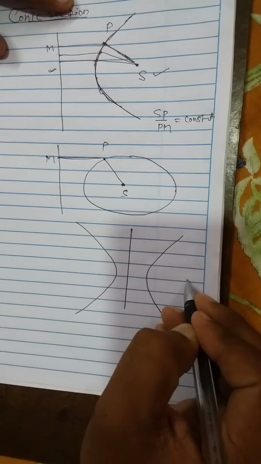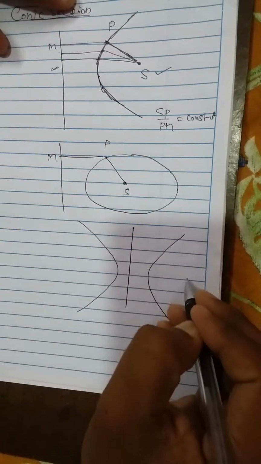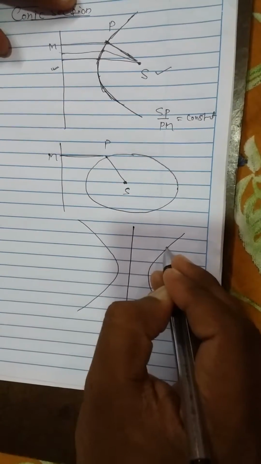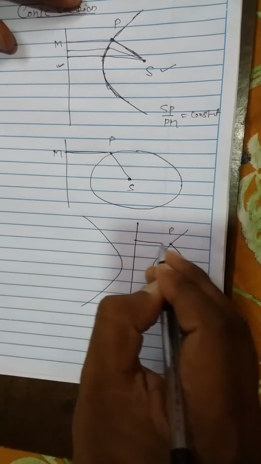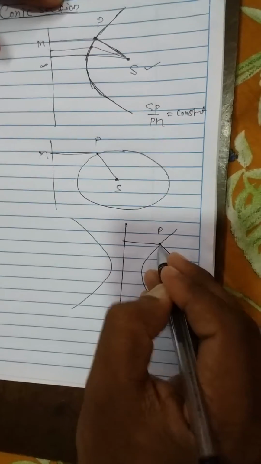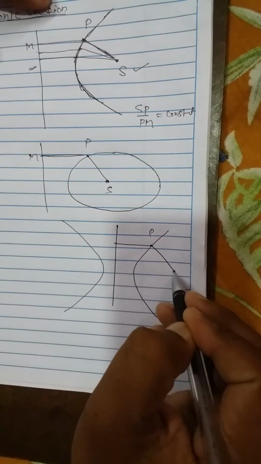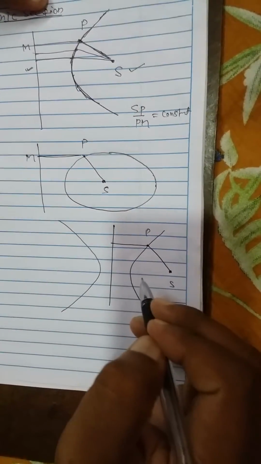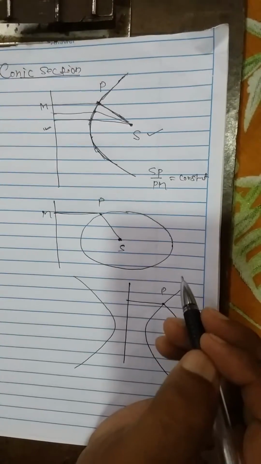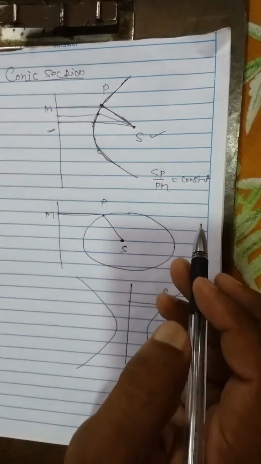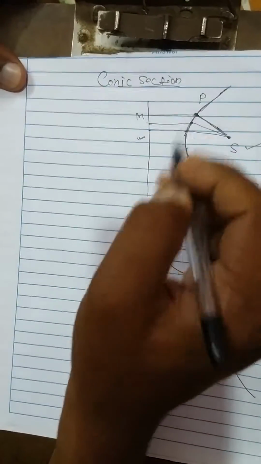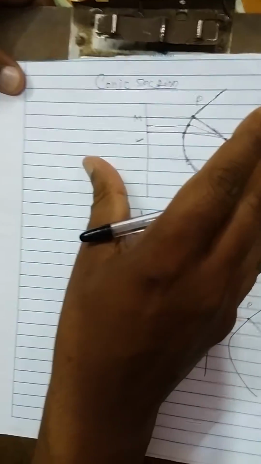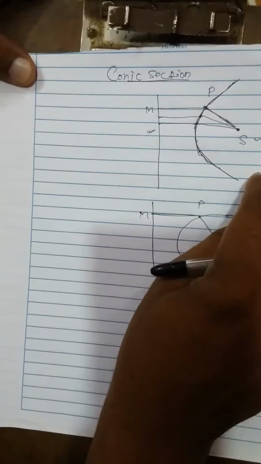This one is also a conic section. Suppose this is the fixed line, this one is the fixed point, and this one is the moving point. Again the ratio SP by PM is constant everywhere. If it is a conic section, then the ratio of distance from the fixed point and from the fixed line is constant. So we are going to define a conic section on the basis of the locus of a moving point. It is the locus of a moving point which moves in such a way that the ratio of its distance from a fixed point and from a fixed line is always constant.